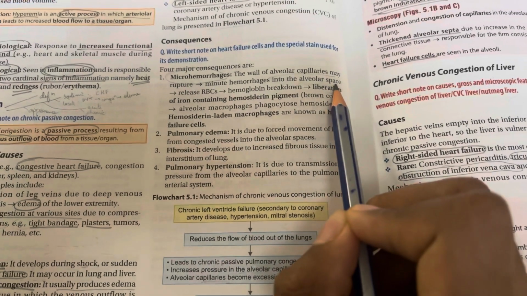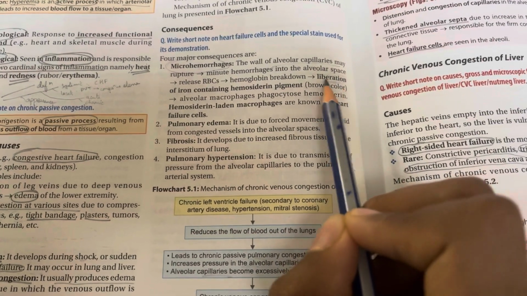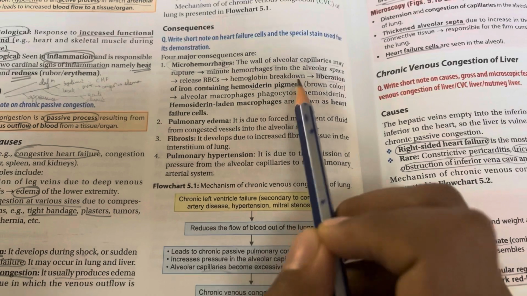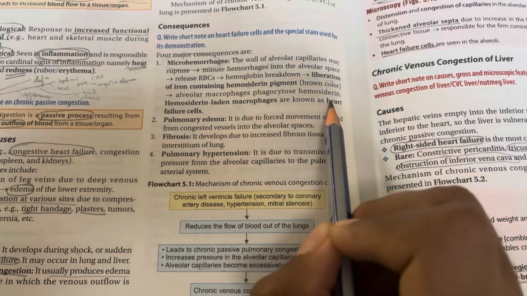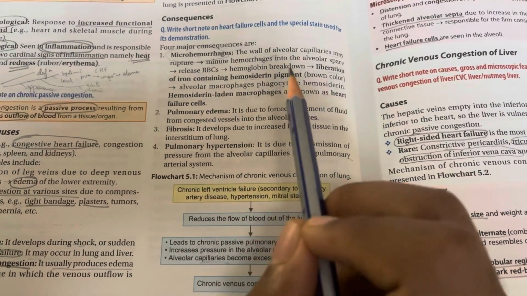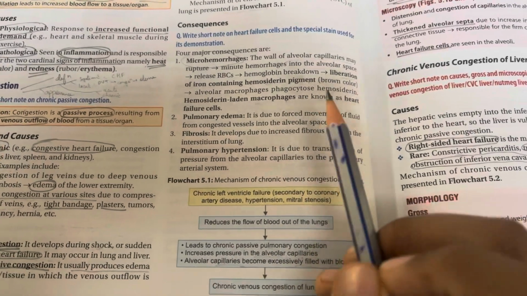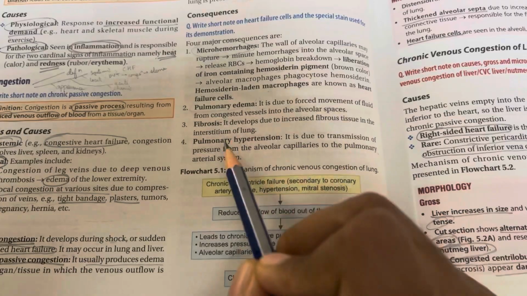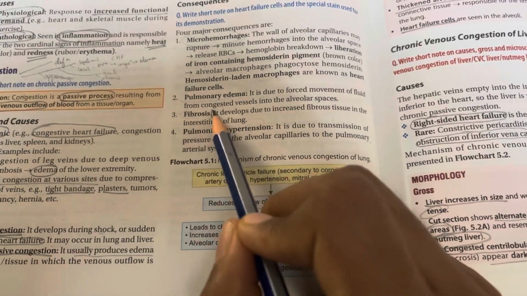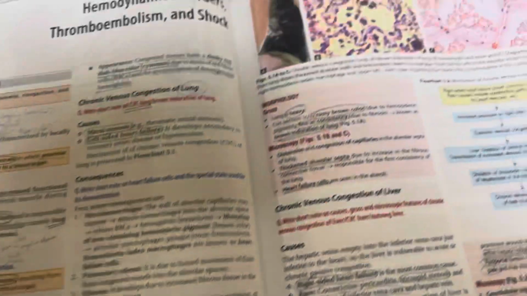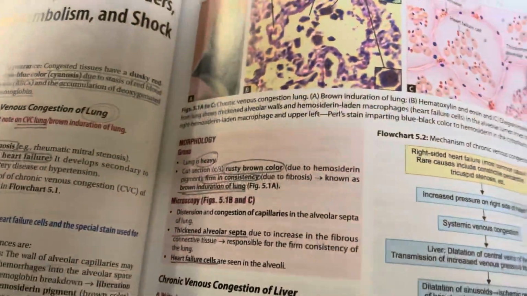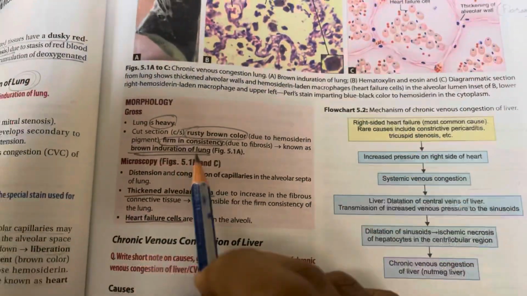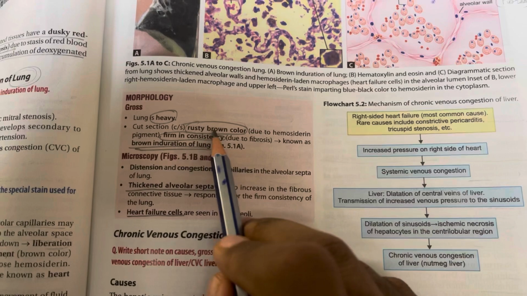This results in release of RBCs into the alveoli, and then hemosiderin pigment accumulation, and hemosiderin-laden macrophages, which are also known as heart failure cells, are seen in CVC lung. Next, it leads to pulmonary edema, pulmonary hypertension, and also fibrosis. Interstitial fibrosis is seen. So that is why in the gross you can see that the lung is heavy because of venous congestion, and also it becomes rusty brown in color.